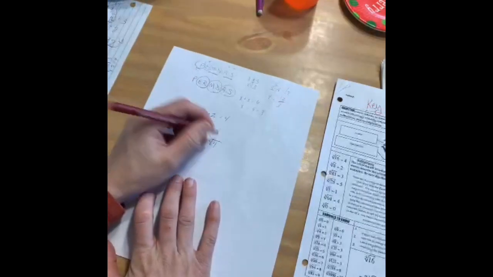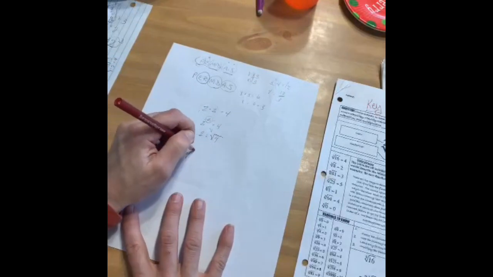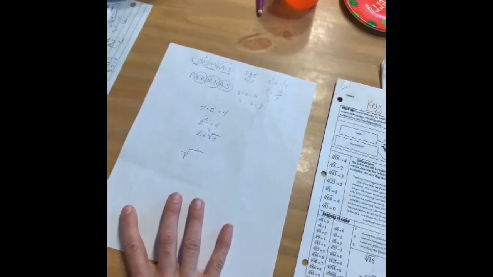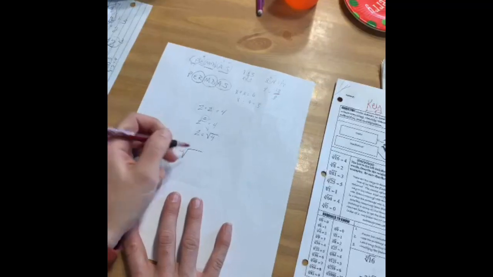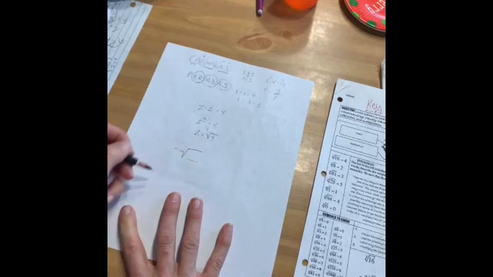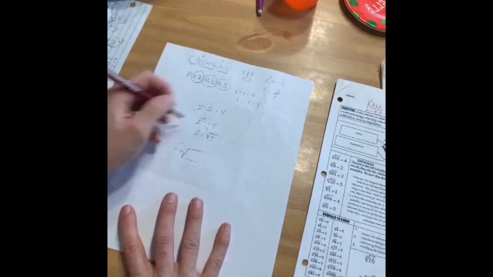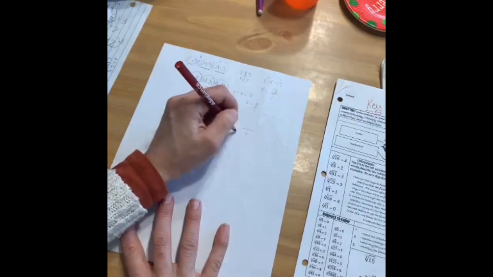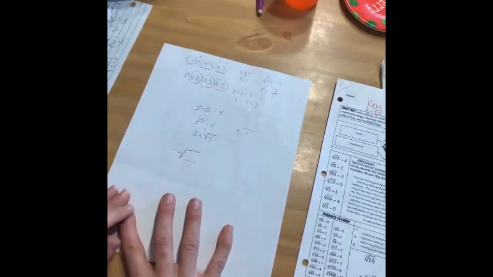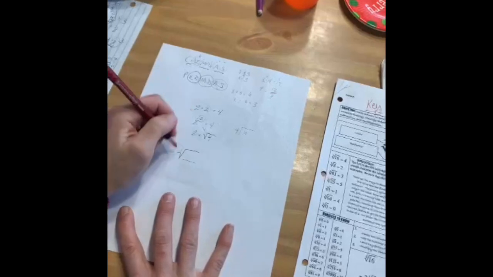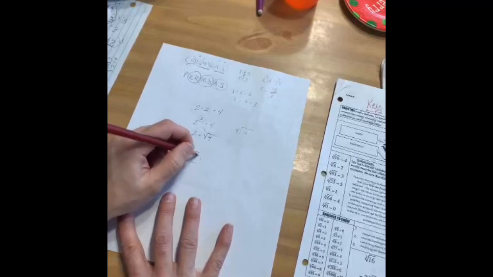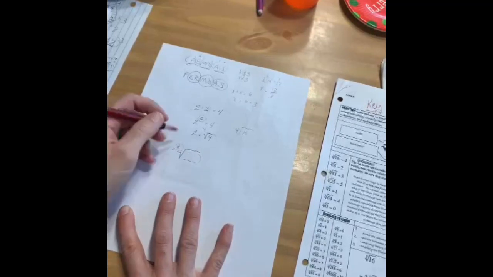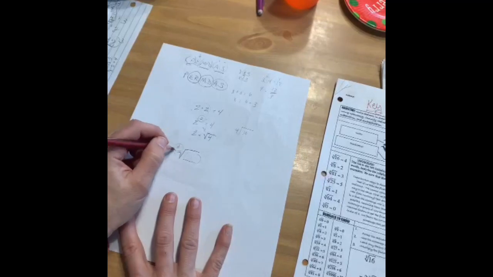So what does this little radical thing actually mean? When you have a radical, it gives us this number here. Right here is called an index, okay? The number underneath is called the radicand. It almost looks like long division, right? But it tells us different things. Our index tells us how many of the numbers underneath we need to have, okay? So when there is no number here, it is an understood 2.